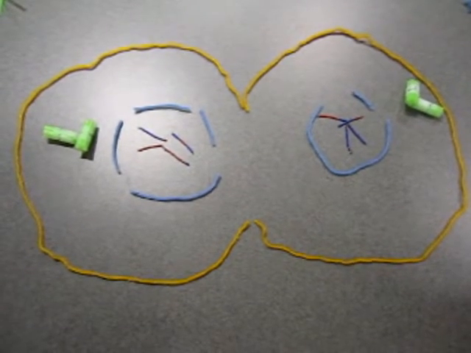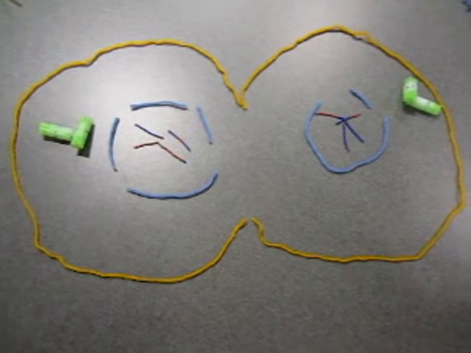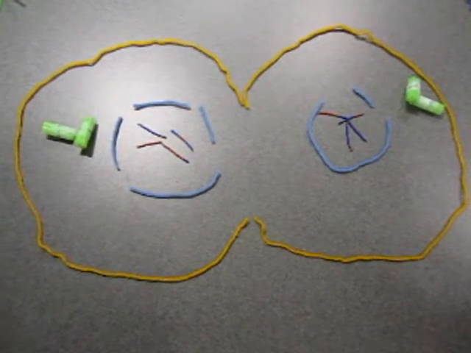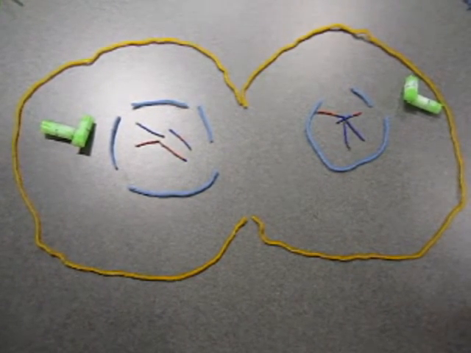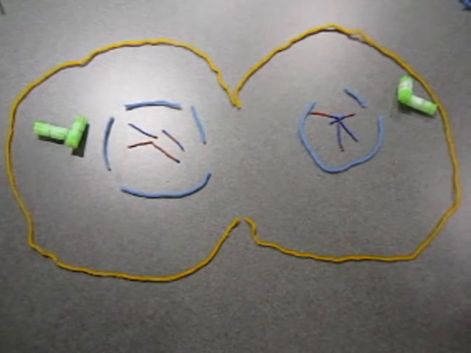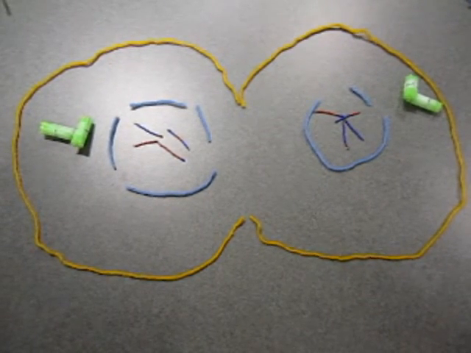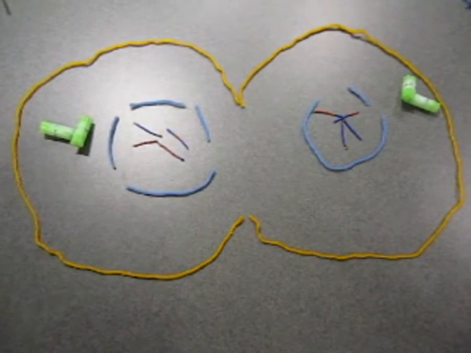Nuclear membranes form around the chromosomes, and nucleoli reappear, while the chromatin decondenses. Each cell divides through cytokinesis. The resulting 4 daughter cells have haploid sets of chromosomes. These cells are known as gametes, which have half the number of chromosomes as their somatic cell parents.